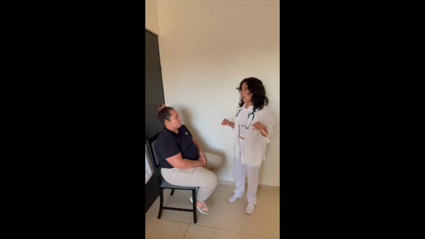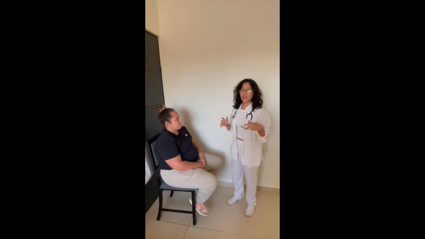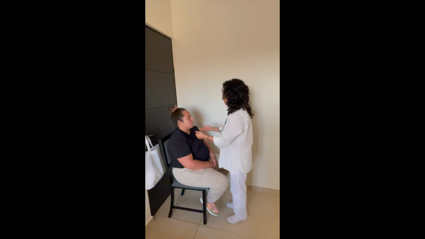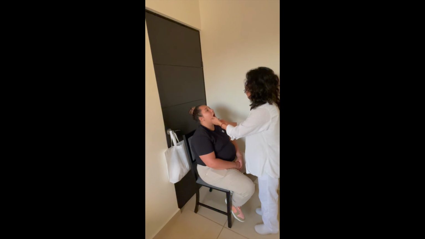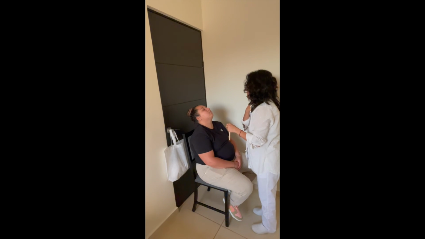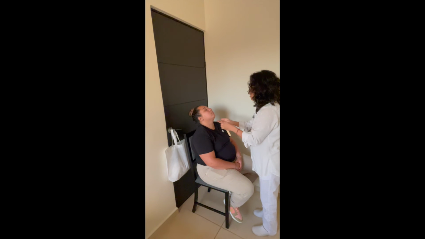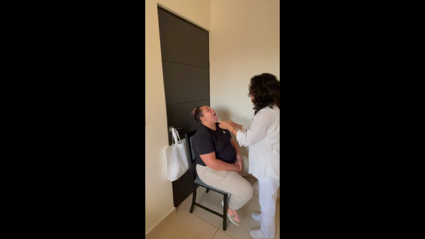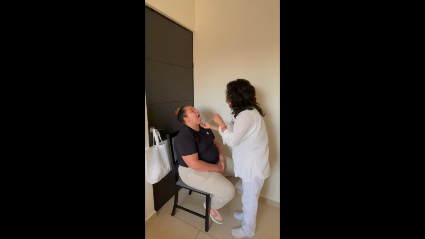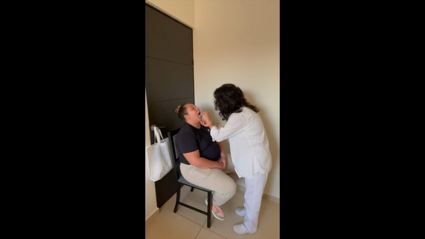The glossopharyngeal and vagus nerves are the 9th and 10th ones respectively. In this case, we're going to check the symmetry of the palate at rest and the uvula. So I'm going to ask the patient to please open your mouth and tilt your head upwards so that I can see. It looks perfectly fine. Now I'm going to ask you to protrude your tongue. Take it out. And I'm going to use this blade to push down and see the uvula.